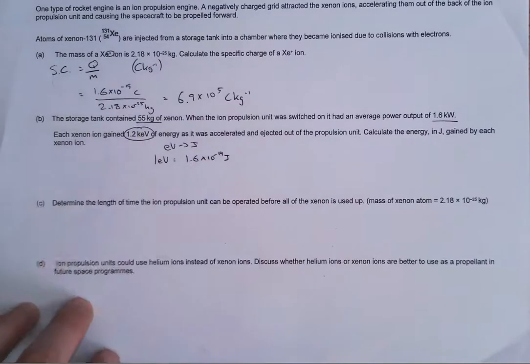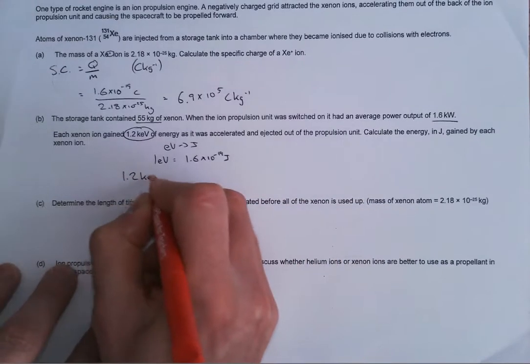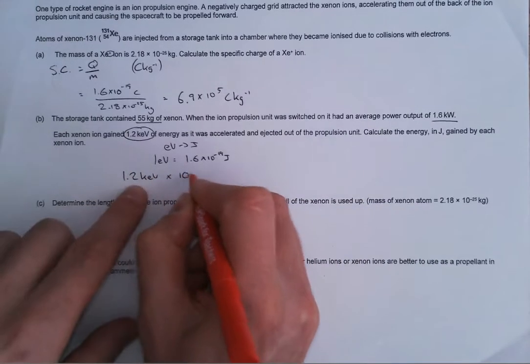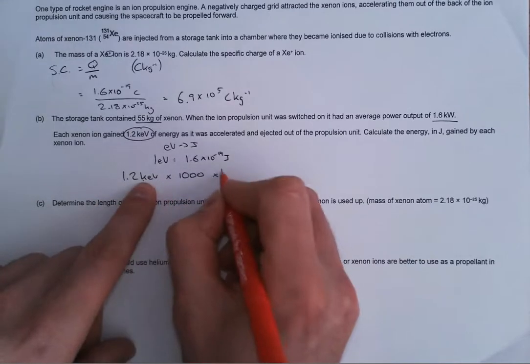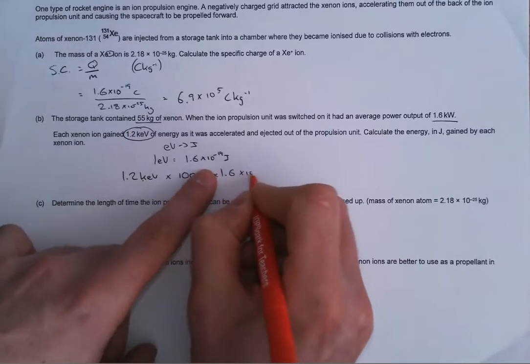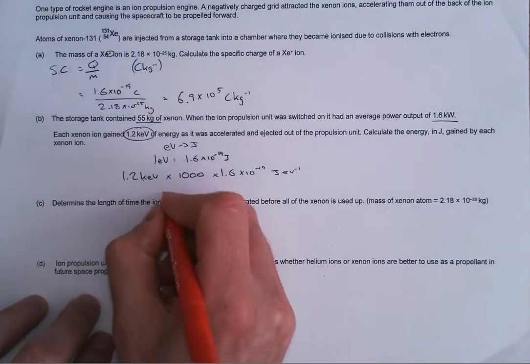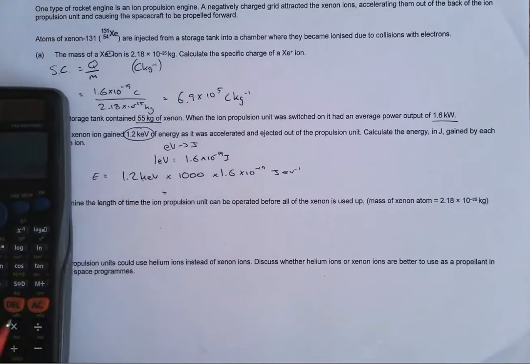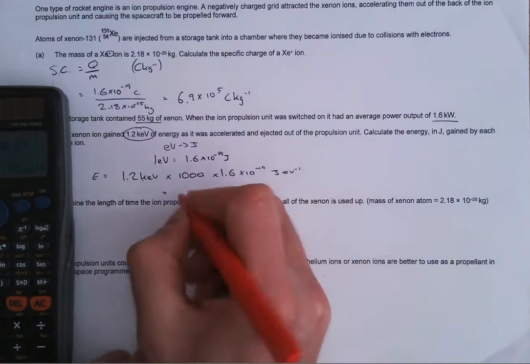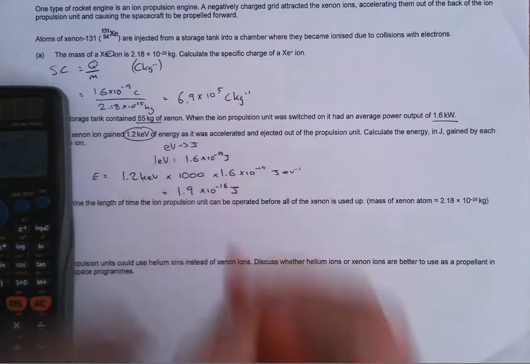So if we've got 1.2 keV, we're just going to scale this up. So 1.2 keV times by 1000 to get it from kilo electron volts to electron volts, times by our conversion factor 1.6 times 10 to the minus 19 joules per electron volt, gives us our energy. So 1200 times 1.6 times 10 to the minus 19 gives us 1.9 times 10 to the minus 16 joules.